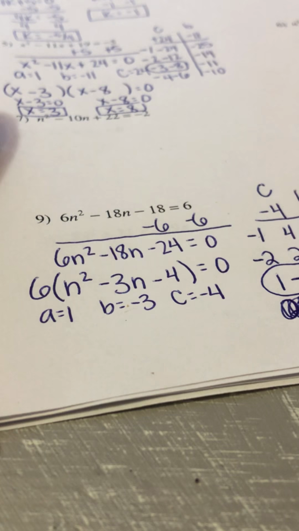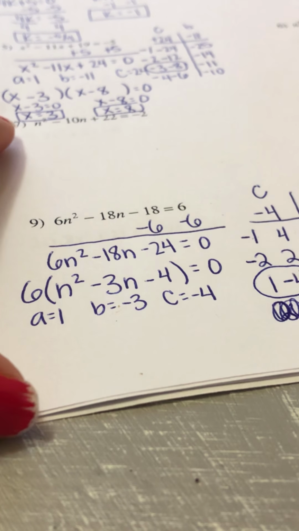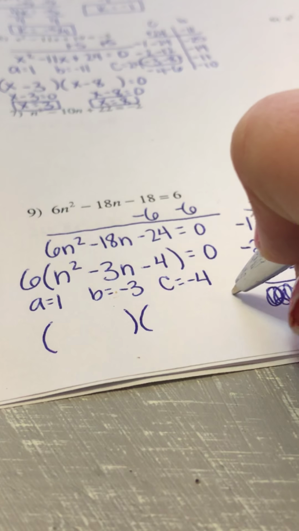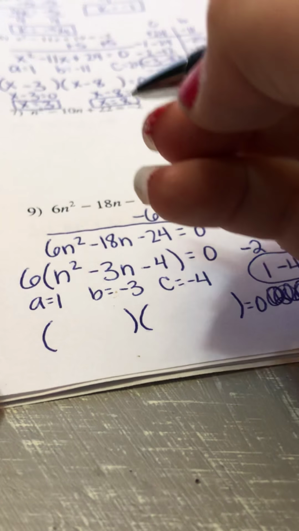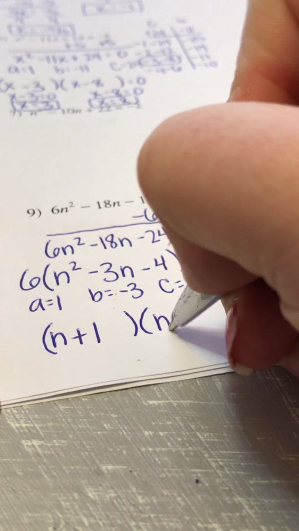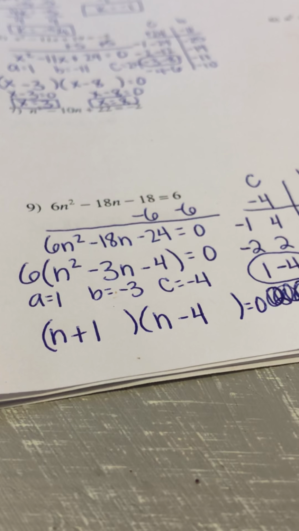So coming back over here, I need to draw my two binomials, set it equal to 0. My two binomials are n plus 1, n minus 4.